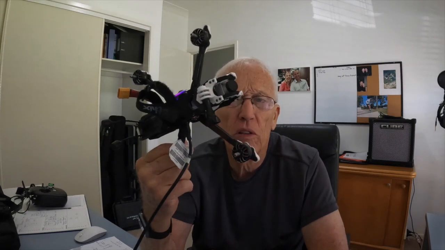G'day guys, today what we're going to do is update this quad to the latest Betaflight 4.4.1 release. The reason for that is when going into GPS rescue and landing, we've had a problem with this one where it just chops the power and disarms the quad when it's probably 10 meters above the ground, causing it to land pretty heavily. This has apparently been fixed, and we want to now add this to this particular quad.